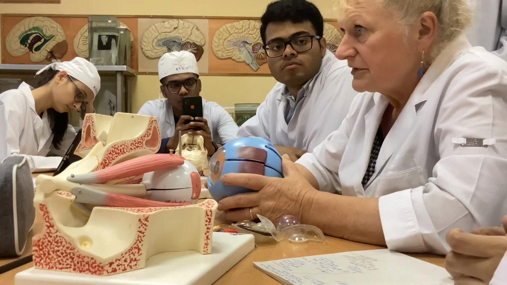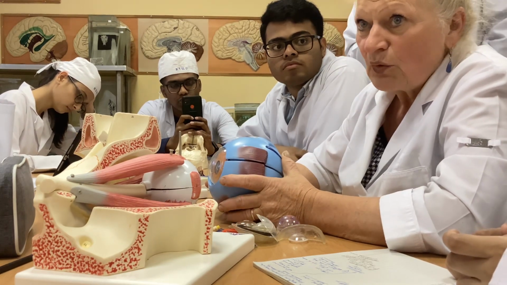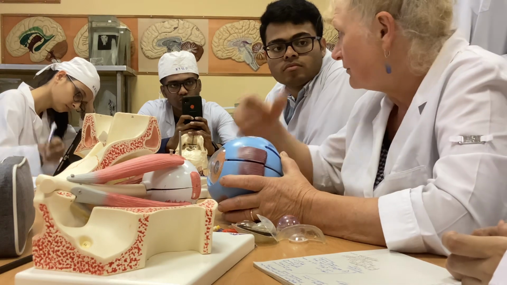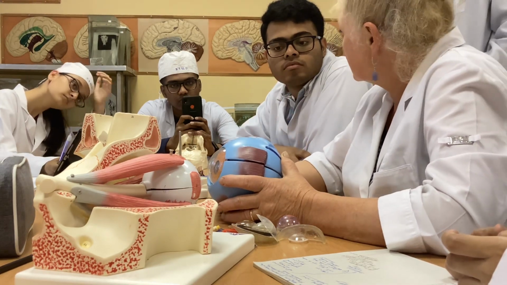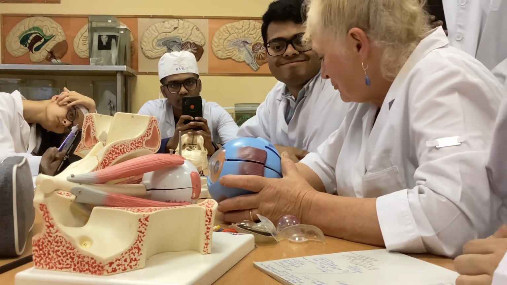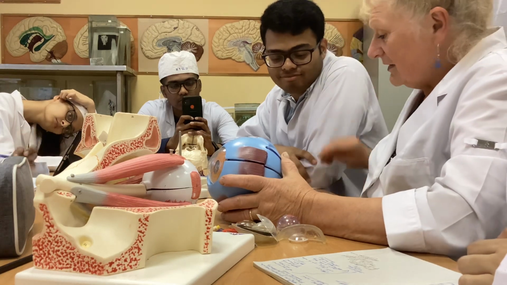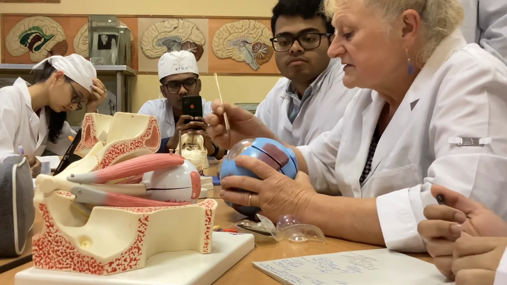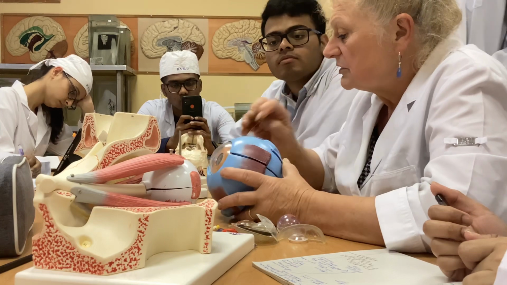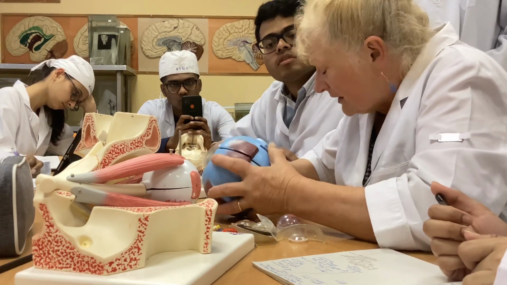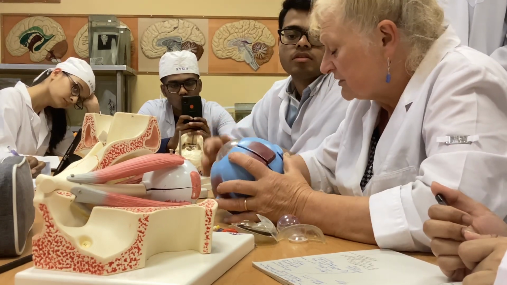Sclera every time by norm has a white color. Do you see? White color. But here the worker did blue color. I don't know why. And you can see this will be sclera and this will be sclera, excuse me, this will be cornea. Transparent is cornea.